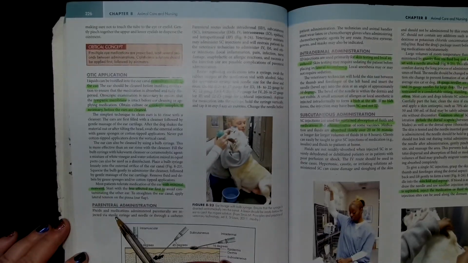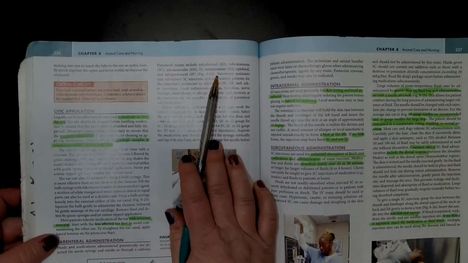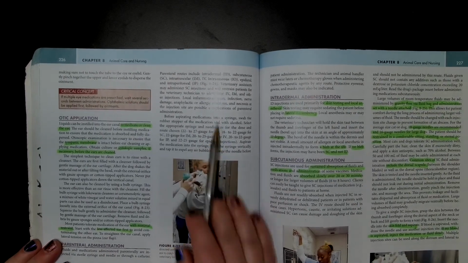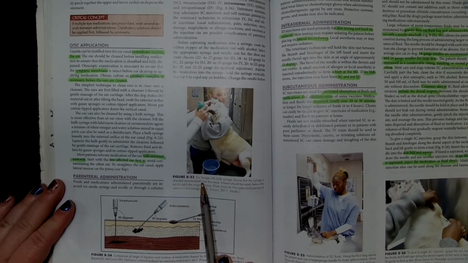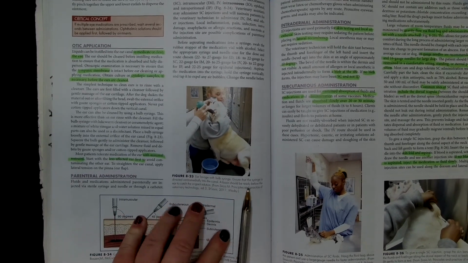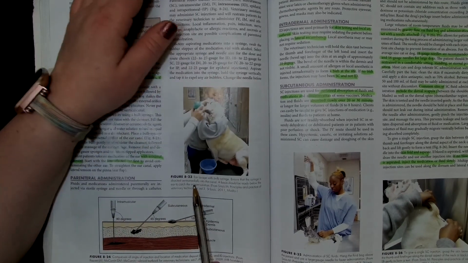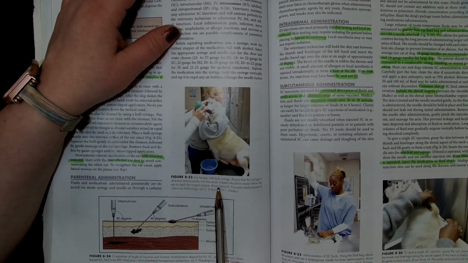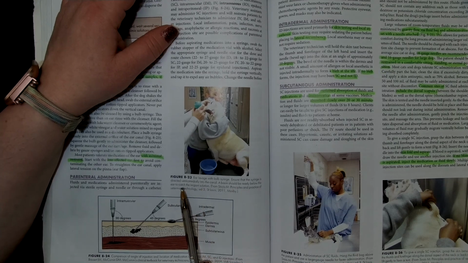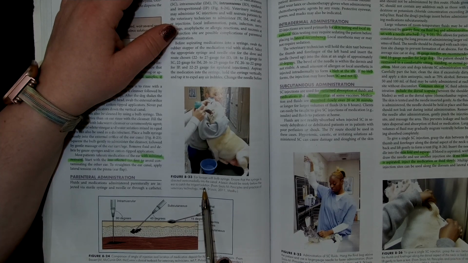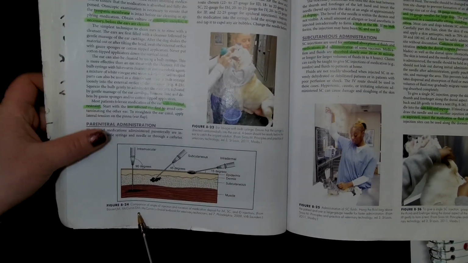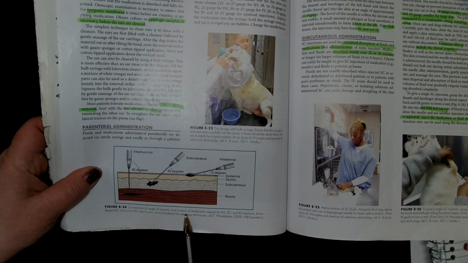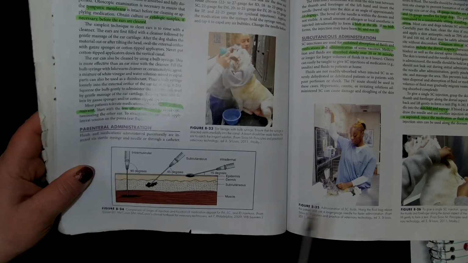I've got parenteral administration. Intraosseous is one of my bolded words. I have a critical concept box. I have another figure. Ear lavage with bulb syringe. Ensure that the syringe is directed ventromedially into the canal. A basin should be ready below the ear to catch irrigant solution. Okay. And then I have another figure. Comparison of angle of injection and location of medication deposit for IM, SC, and ID injections.